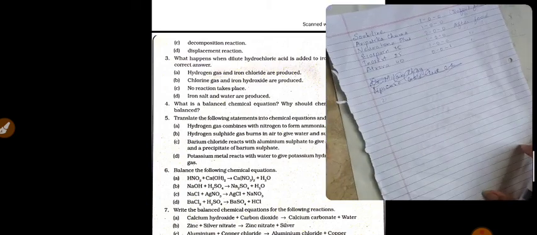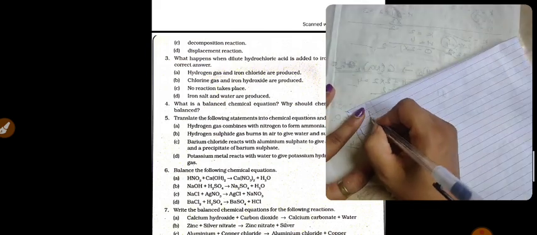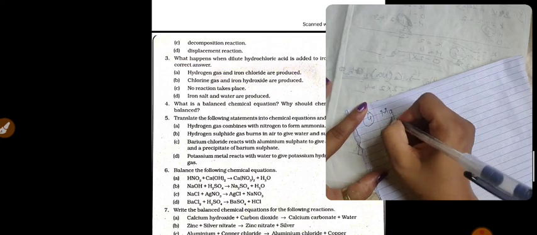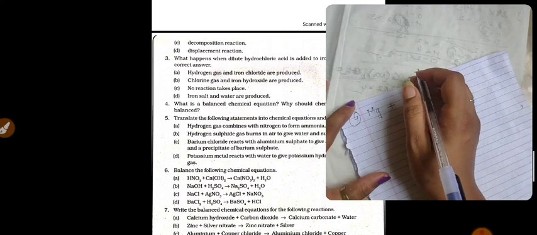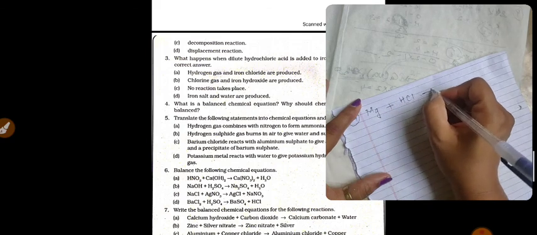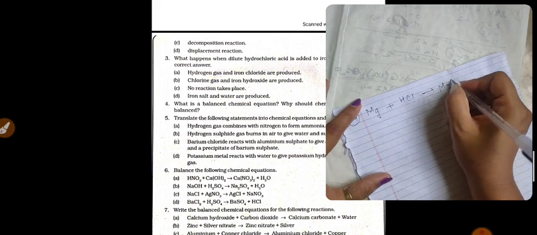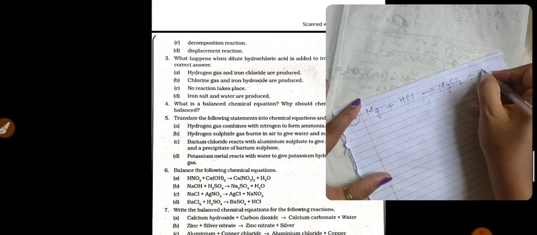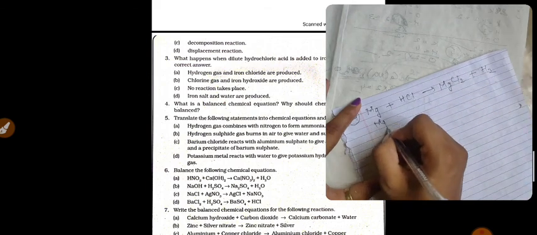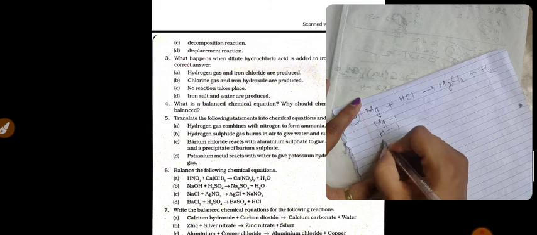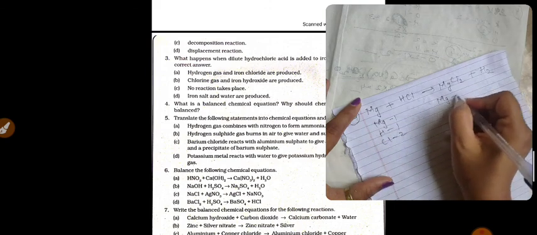Okay, let's take 4. Magnesium plus hydrochloric acid HCl gives magnesium chloride MgCl2 plus hydrogen. Mg1 H1 Cl twice, Mg1 H2 Cl.